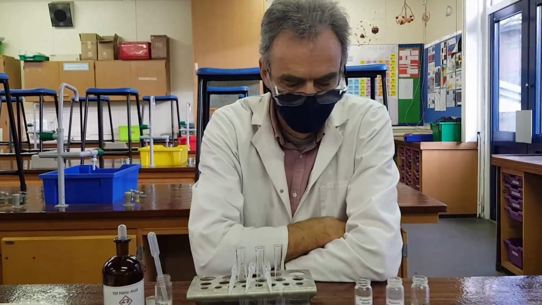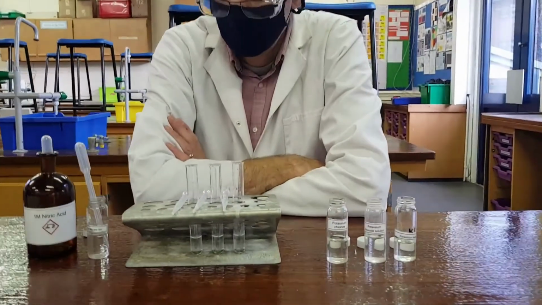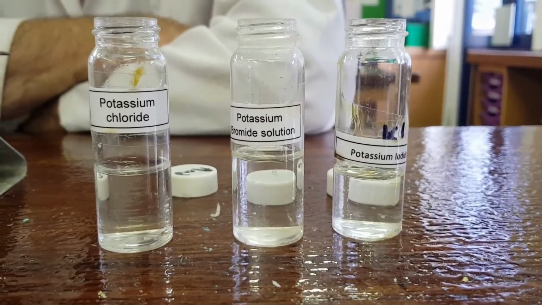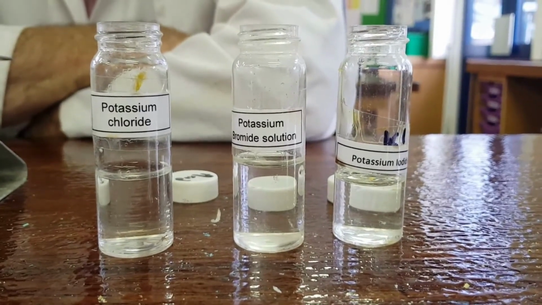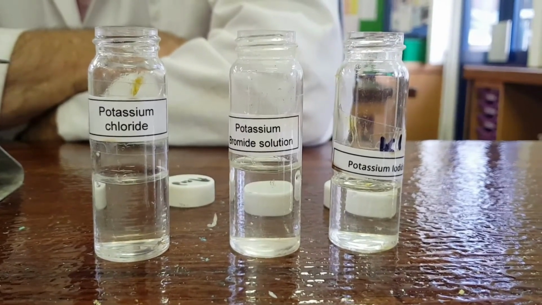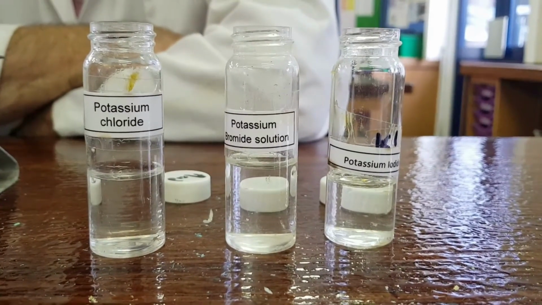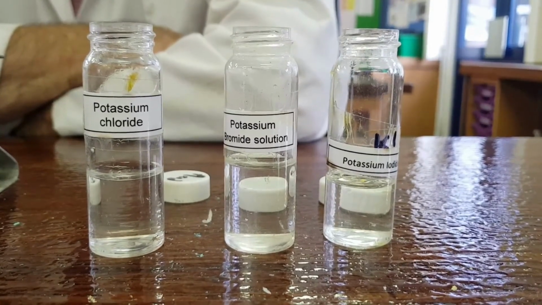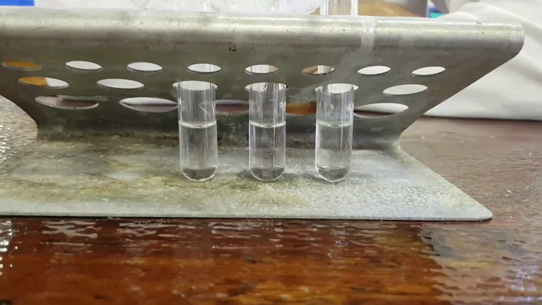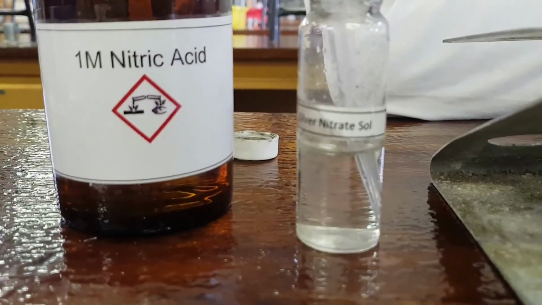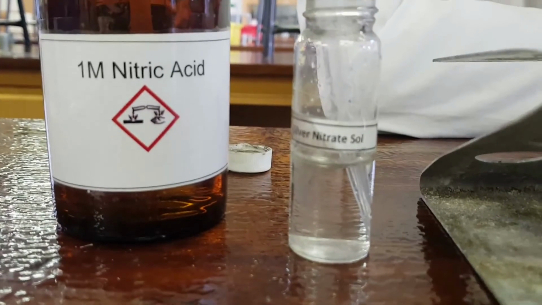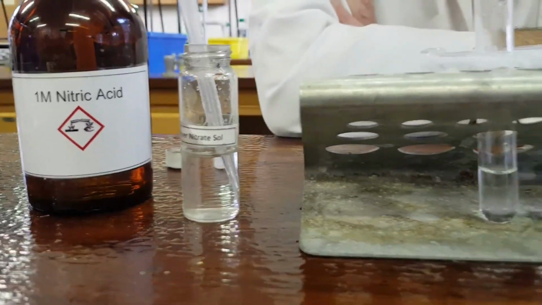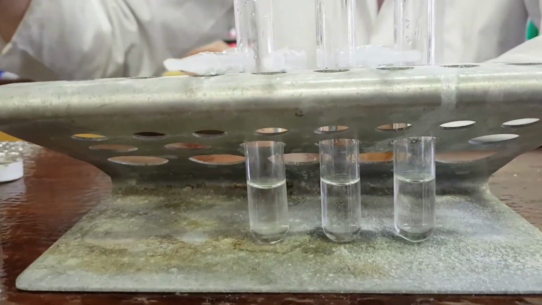So in this video, we're going to be looking at identifying anions, the negative parts of a salt. And here you can see we've got 3 solutions: potassium chloride, potassium bromide and potassium iodide. And because they all contain potassium, you know that any differences are going to be due to the negative part of the salt, the halide, the chloride, the bromide and the iodide. And we're going to be testing these 3 solutions using silver nitrate solution. But we're also going to be adding nitric acid. And this is to make sure that any impurities are removed from the solutions before we test them.